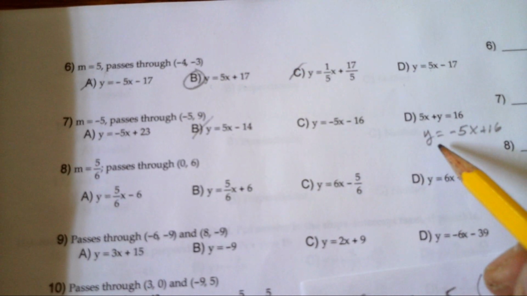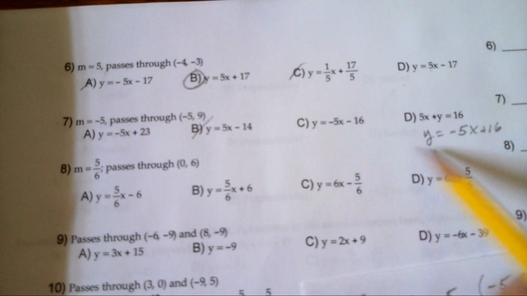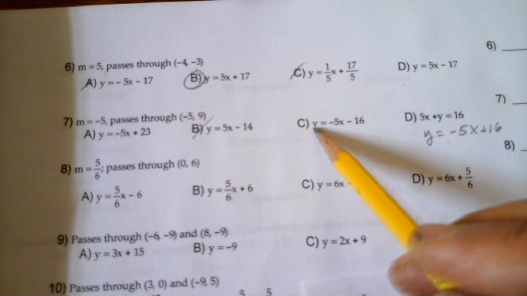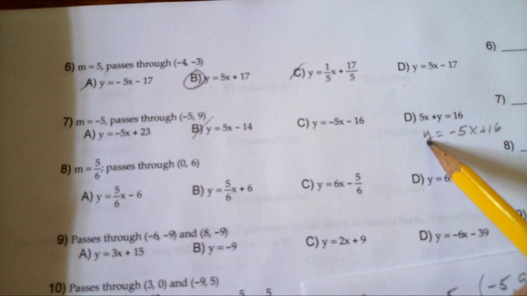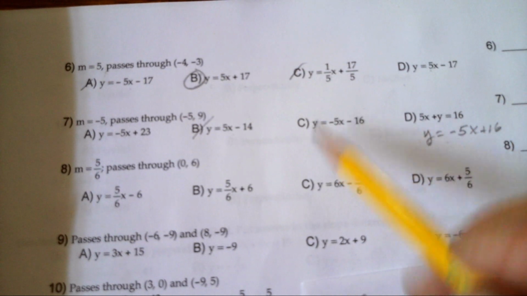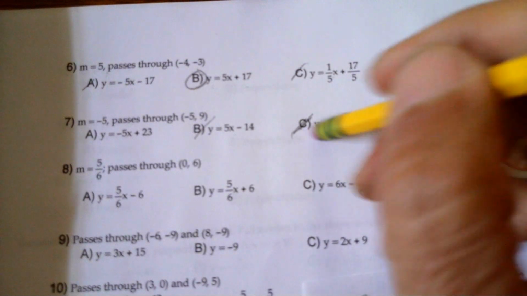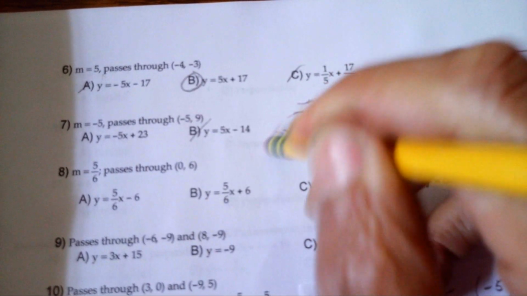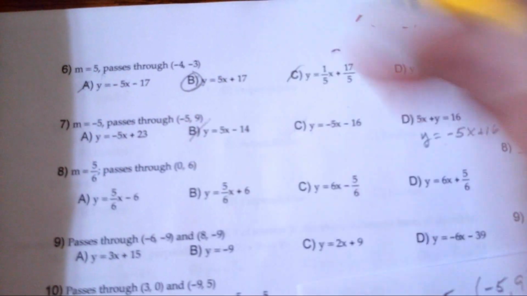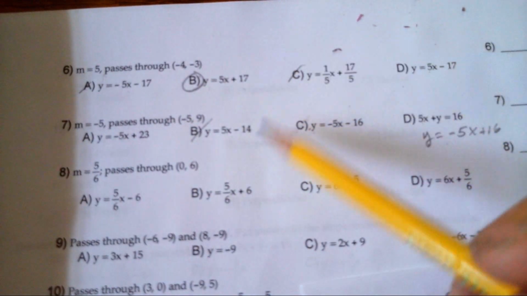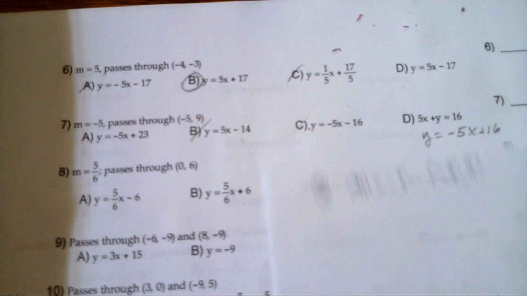Alright, so it looks like it could be either A, C, or D, because that has a negative 5 slope. We definitely know it's not letter B. This is number 7. We definitely know it's not him, but it could be A, C, or D.